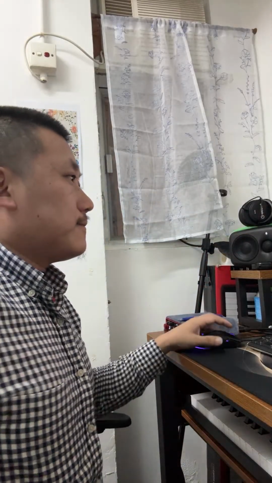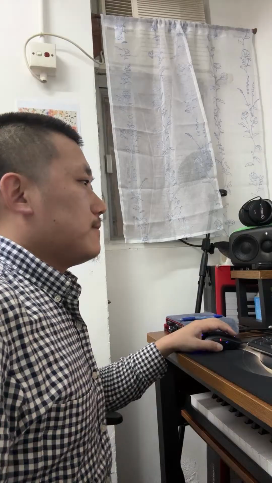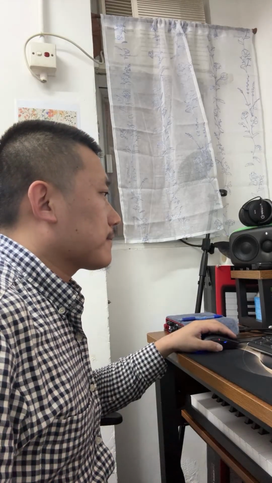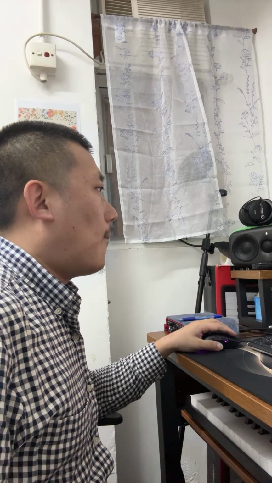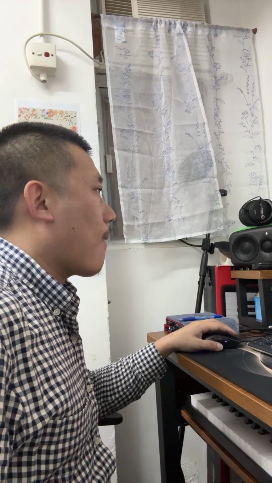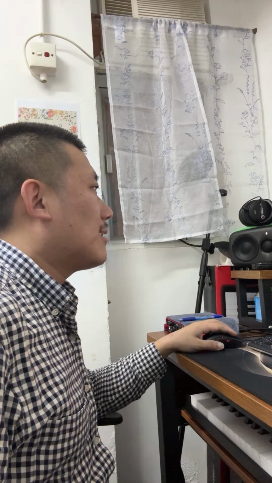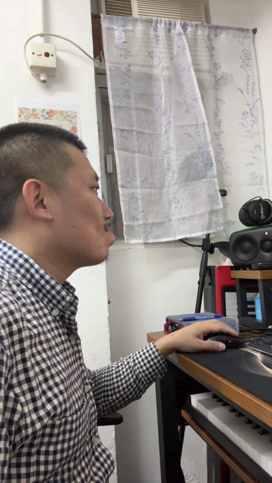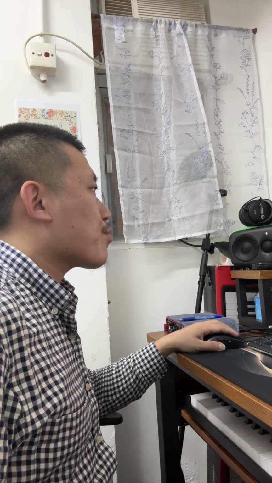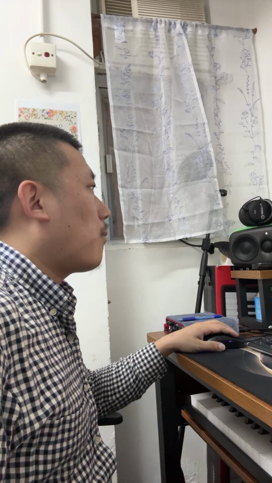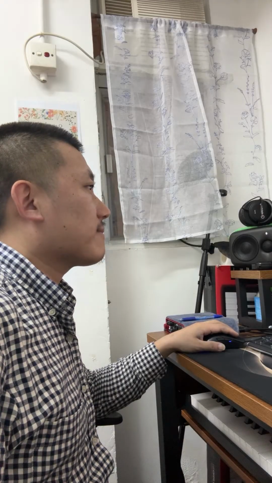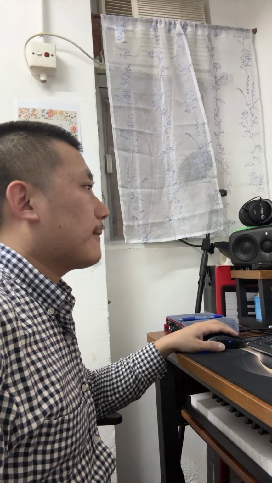So let's say I want to add some top end to my violins only. I can go here and do this. Or maybe I want to add some low end to my cello. I can just go to my cello and add my low end.